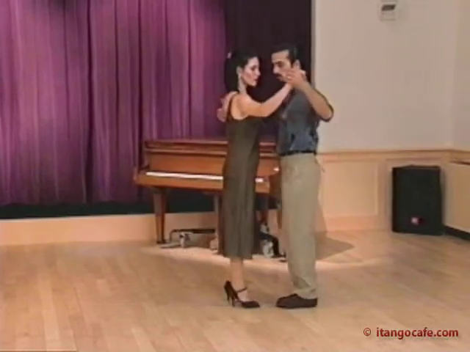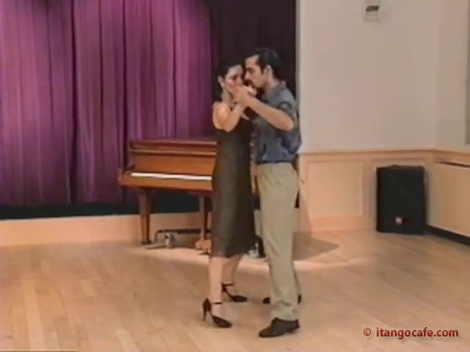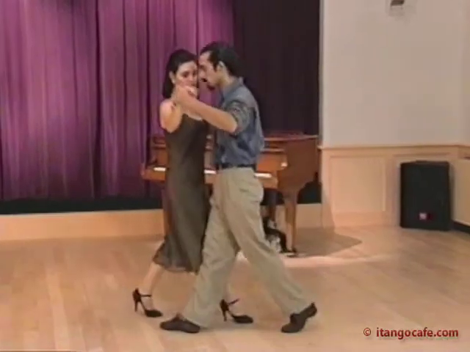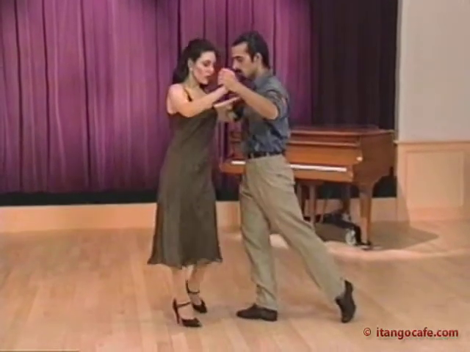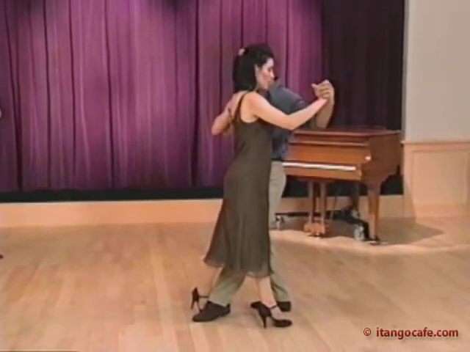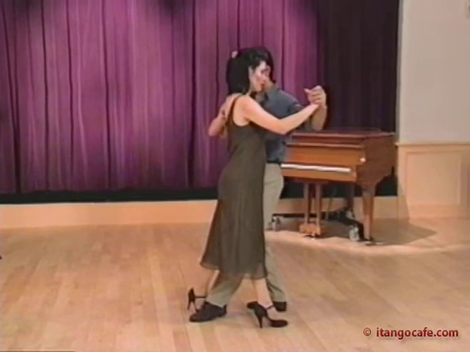So let's check out the woman's steps. We open to the side and a turn, beginning with our left.